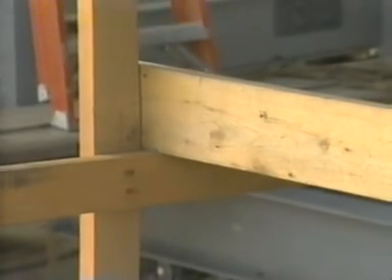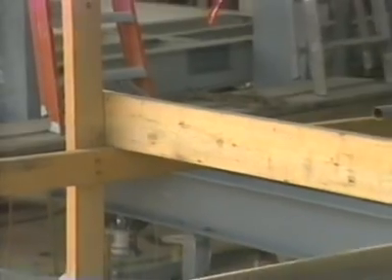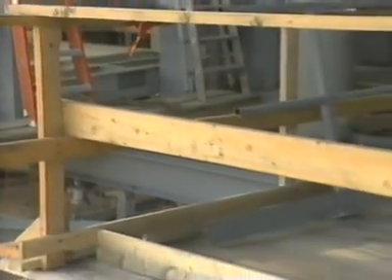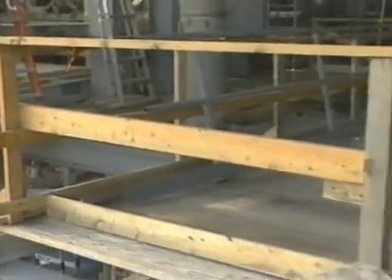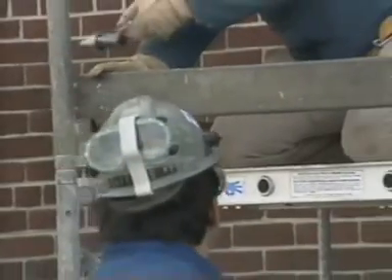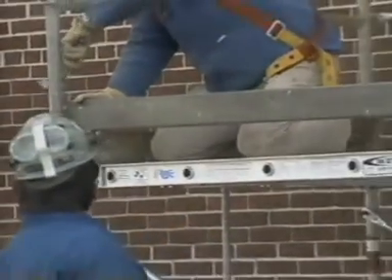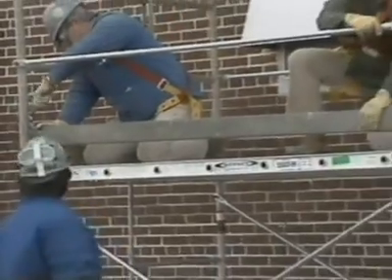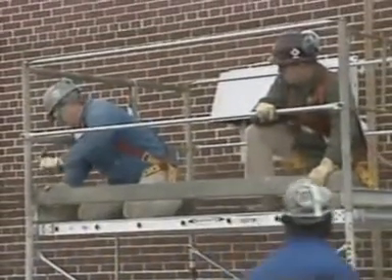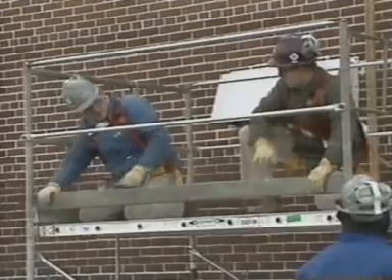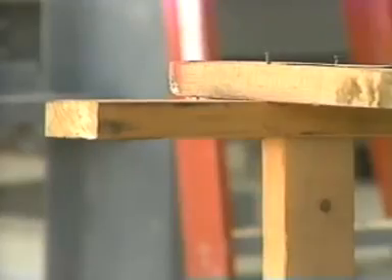Guardrails and toe boards should be installed on all sides of any scaffold platform elevated more than 10 feet, and on any scaffold that has a minimum horizontal dimension of less than 45 inches in either direction, with a work platform that is 4 feet or more above the surface on which the scaffold is standing.